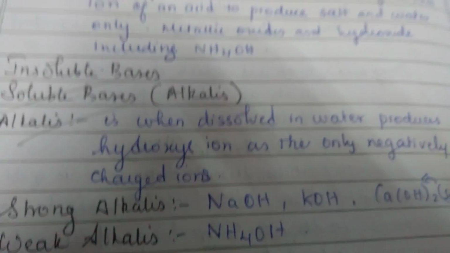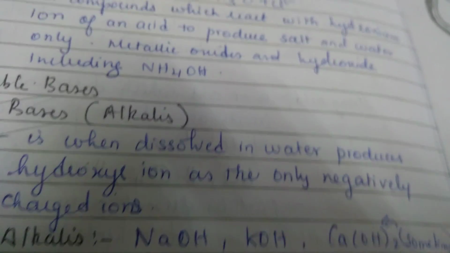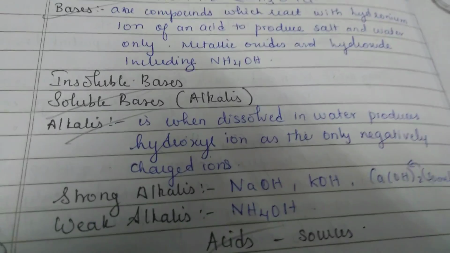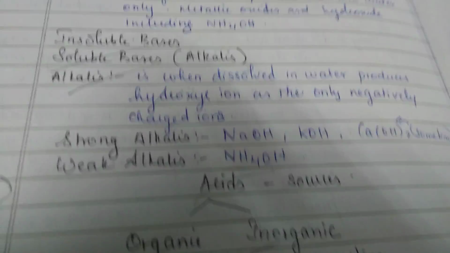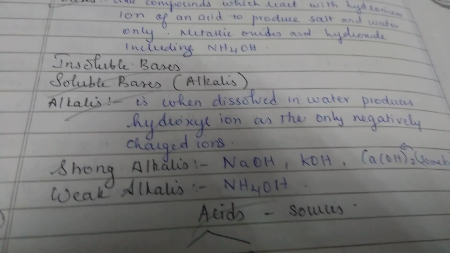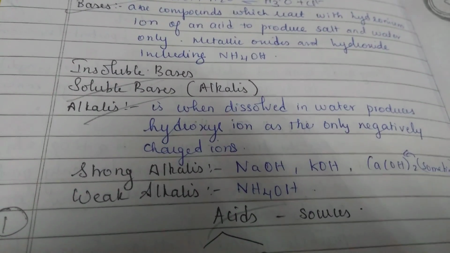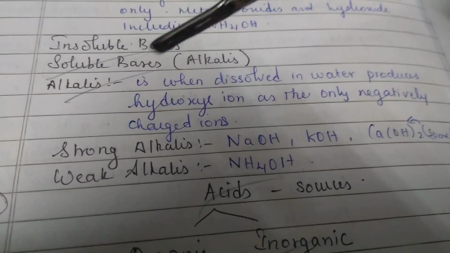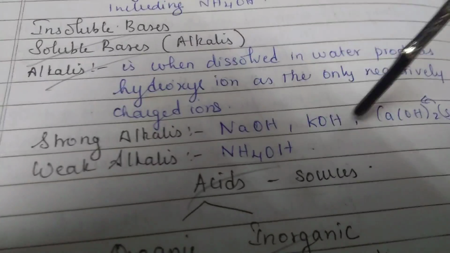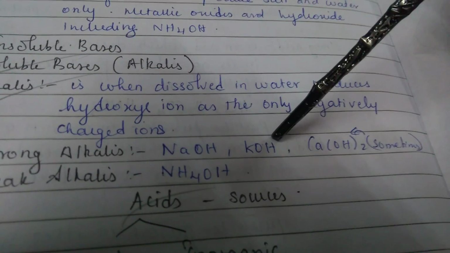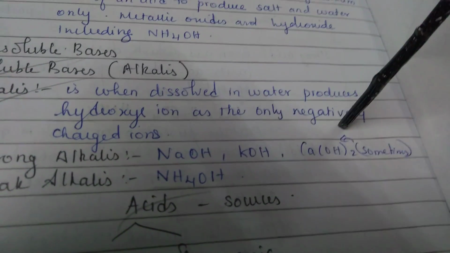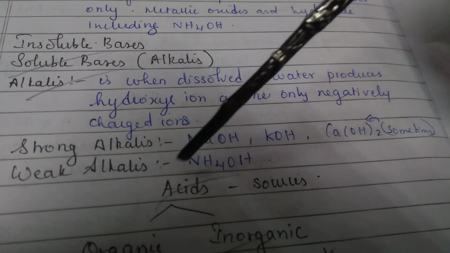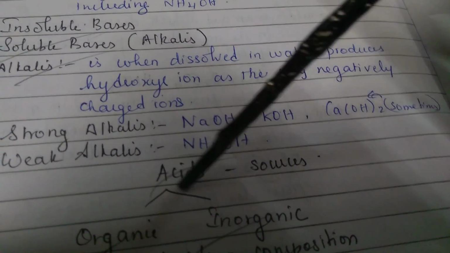For example, NaOH, KOH, NH4OH are the common soluble alkalis. Now on the basis of strength, we can divide alkalis into two: strong alkalis and weak alkalis. Strong alkalis are NaOH, KOH, and sometimes Ca(OH)2. Weak alkalis are NH4OH.